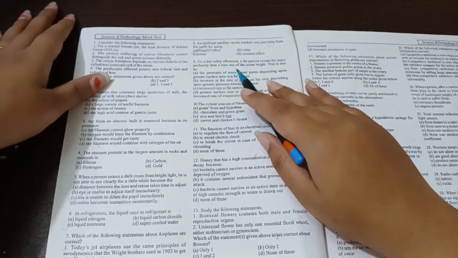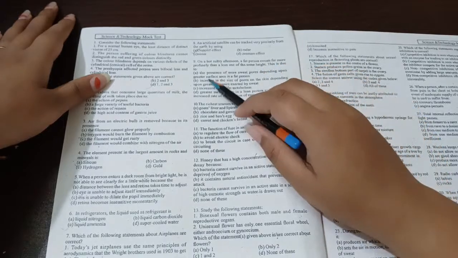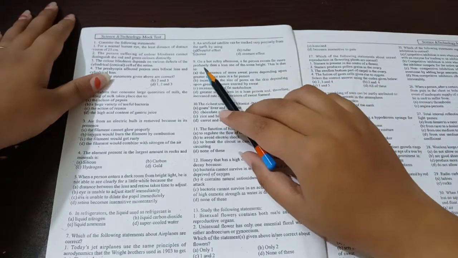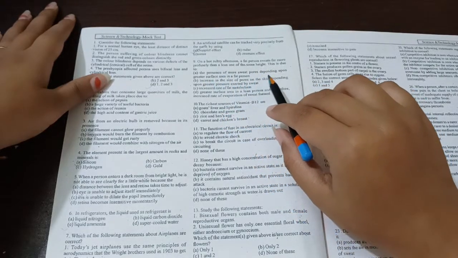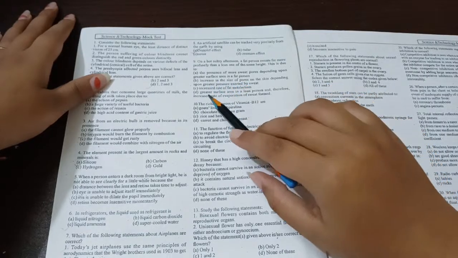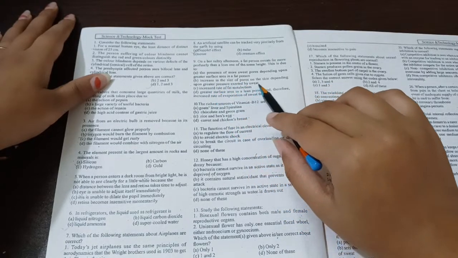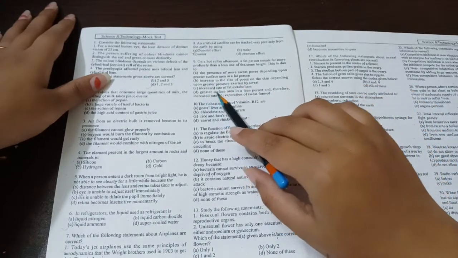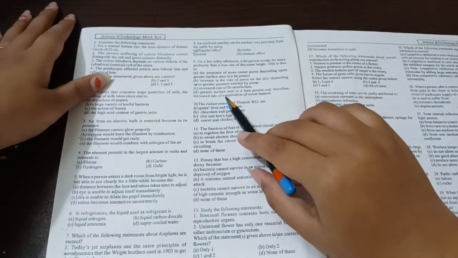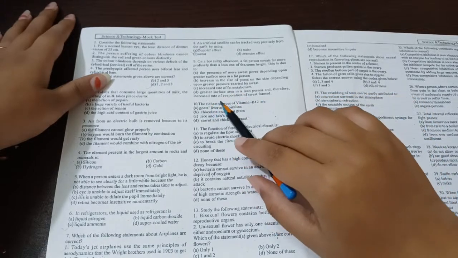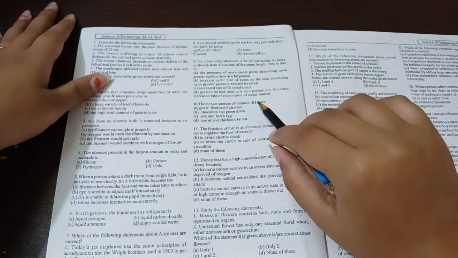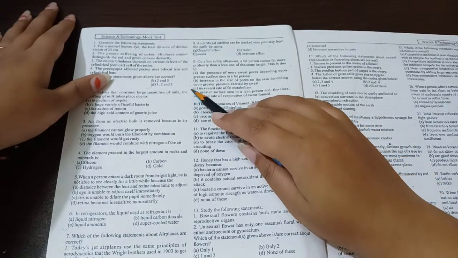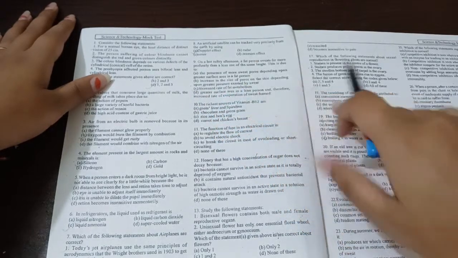On a hot, sultry afternoon, a fat person sweats far more profusely than a lean one of the same height. This is due to the presence of more sweat pores depending upon greater surface area in a fat person, increase in the size of pores on the skin depending upon greater pressure exerted by sweat, increased rate of fat metabolism, greater surface area in a lean person and therefore increased rate of evaporation of sweat formed. तो इसका आंसर है option C, increased rate of fat metabolism.